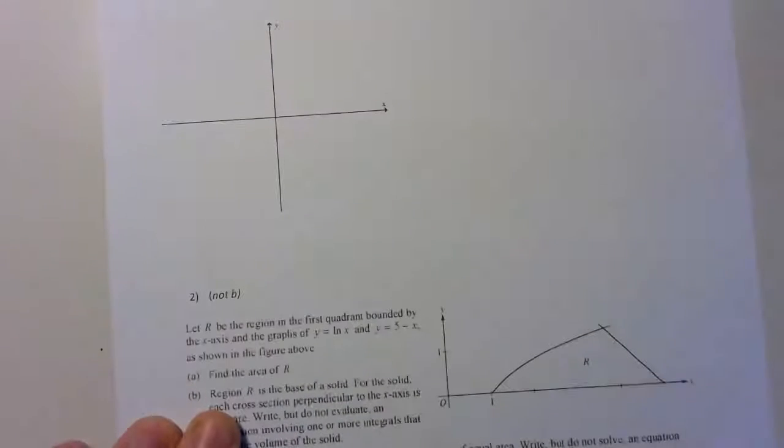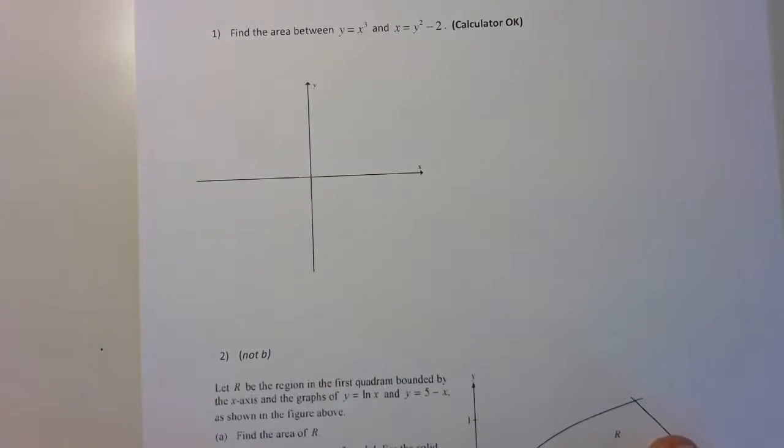Try some more problems like that. Okay, so you have this one: find the area between y equals x cubed and x equals y squared minus 2. It tells us we get to use a calculator for this one. Yay.